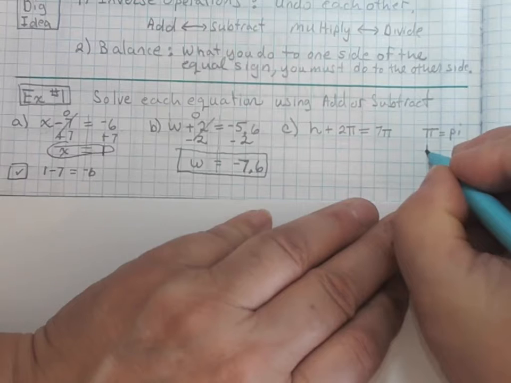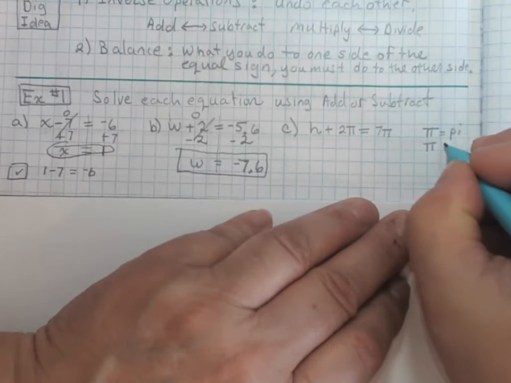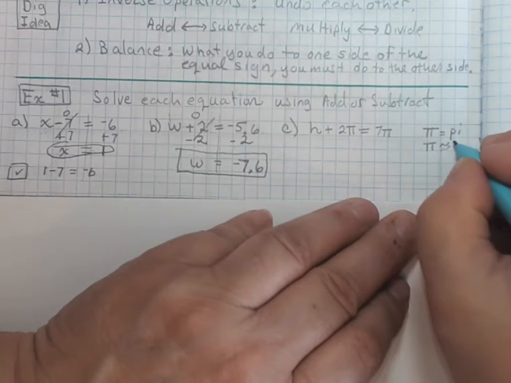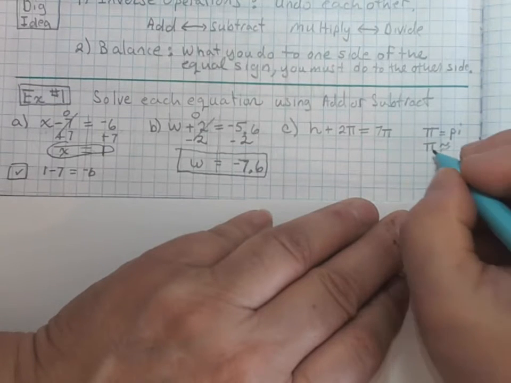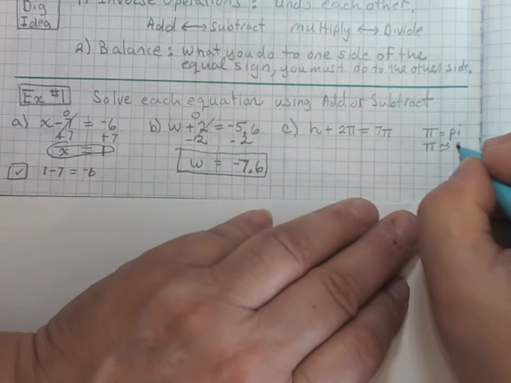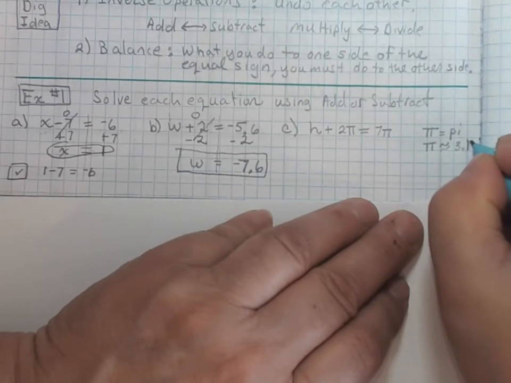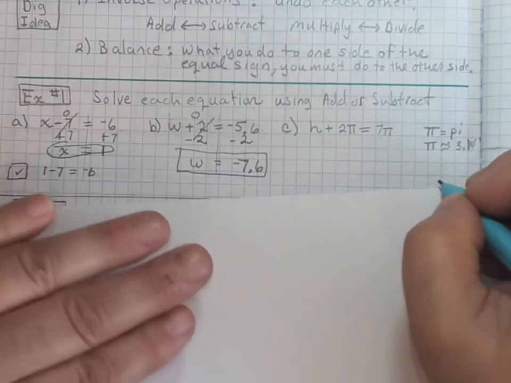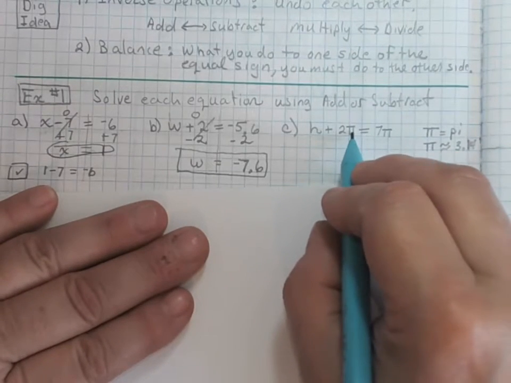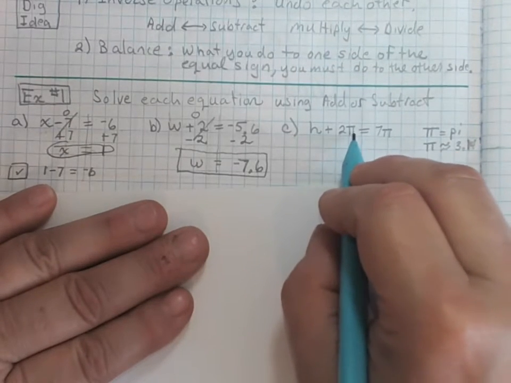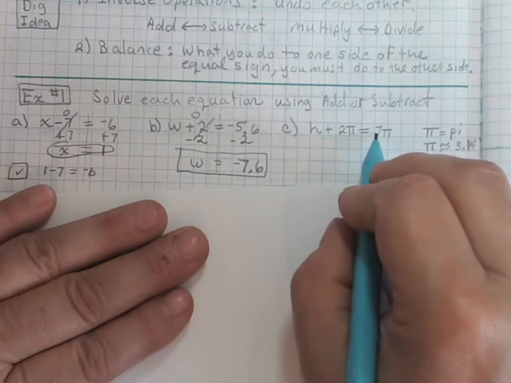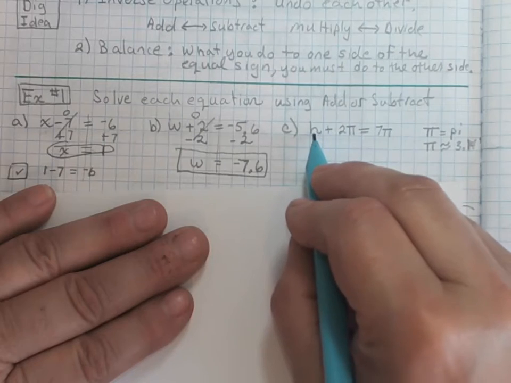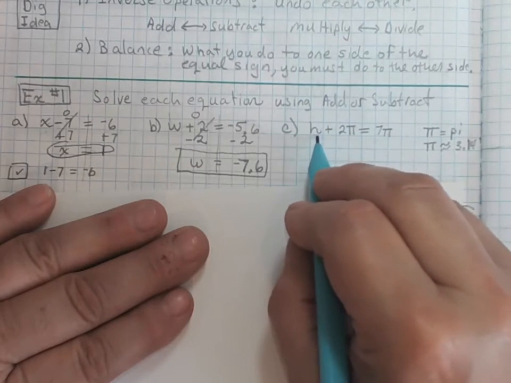So, we usually approximate it. Here's the approximation symbol, an equal sign with wavy lines. And so pi is approximately, we usually go to the hundredths place, 3.14. All right, so I hope that's familiar. So this is really just a number. It's 2 times the number pi. And on the right side, we have 7 times the number pi. So these are just numbers, not variables. The variable is h, and we want to isolate that.